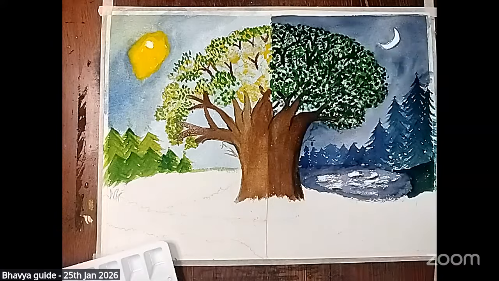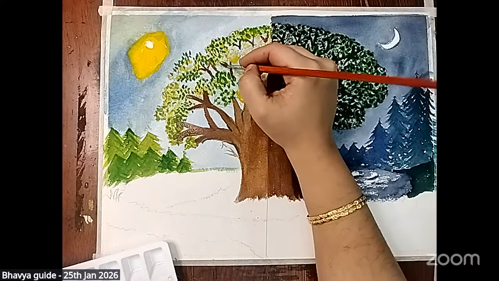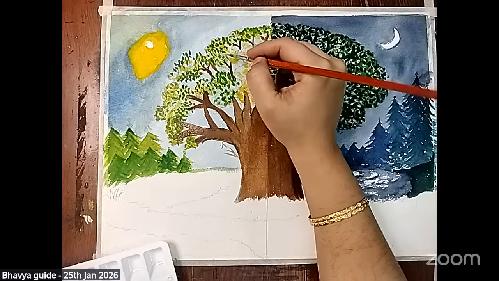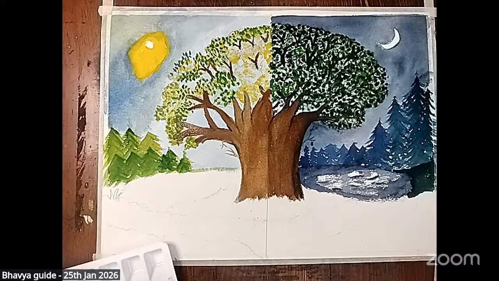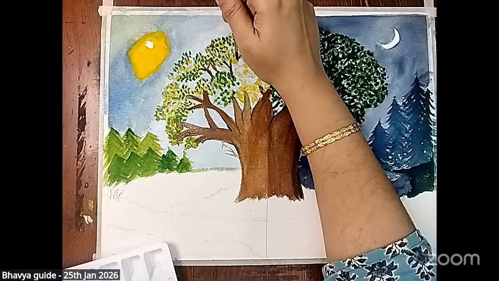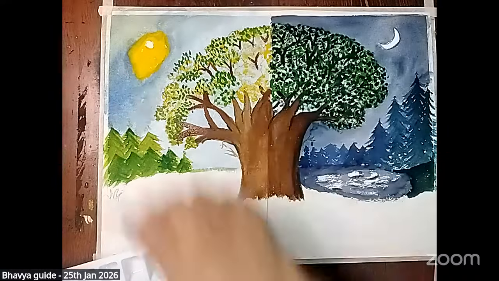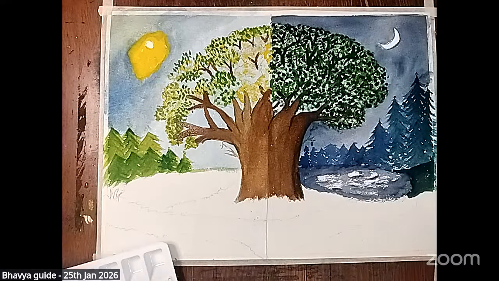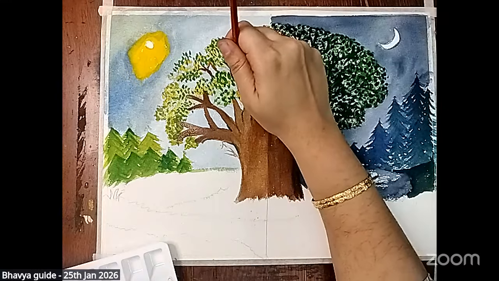So that value scale is very important in paintings or drawings. It will give the depth and highlights to the elements which you are painting. Okay.